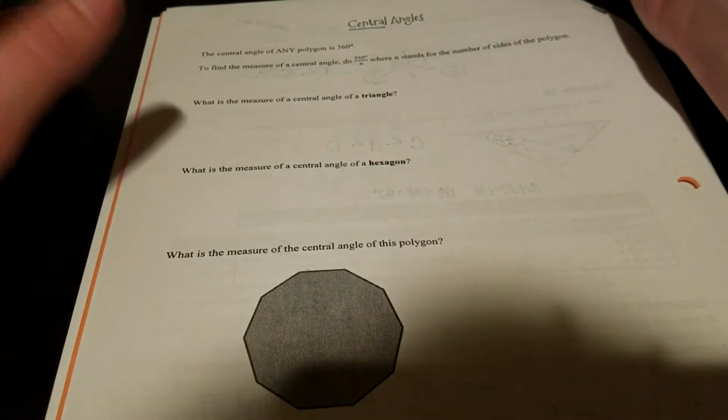The next lesson is kind of two lessons put together. It has to do a lot with angles. The first one is what we call a central angle. And if you hear the word central, you're hopefully thinking center.